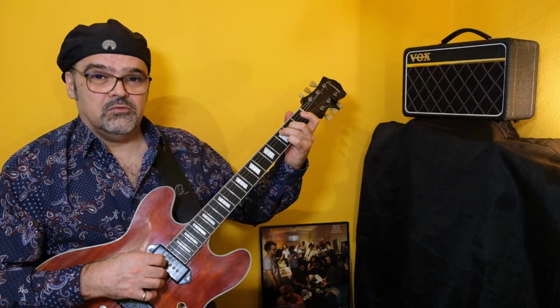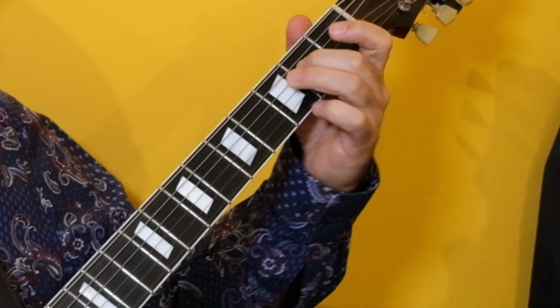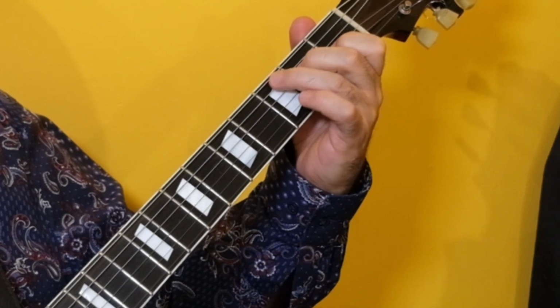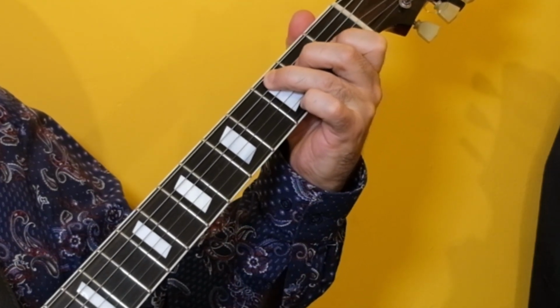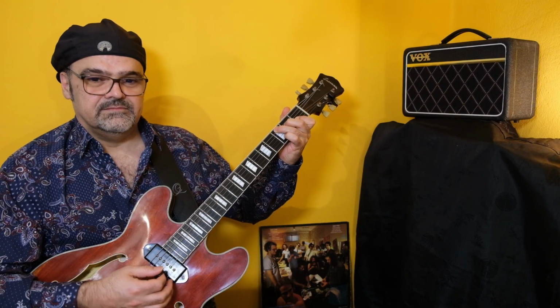I did a C augmented, which is C to E is a major third, and then I did another major third from E to G sharp, and you get this sound. It's not naturally occurring in the major scale, but it is used in music, and when you get used to the sound of it, you will find it plenty of times.